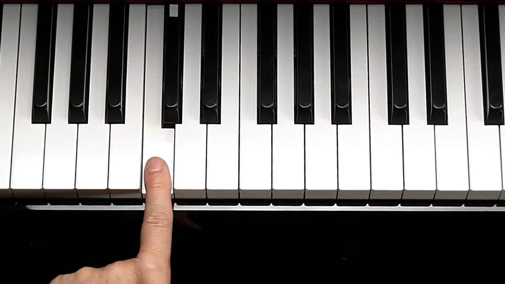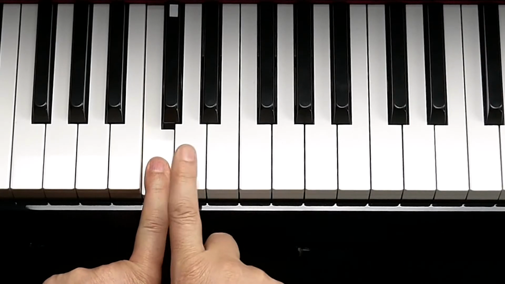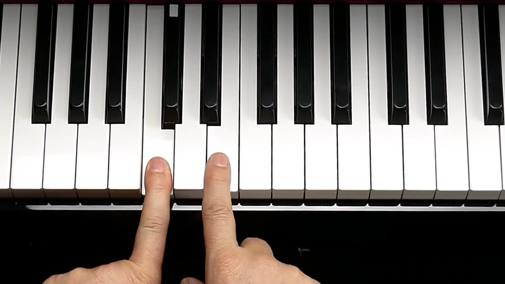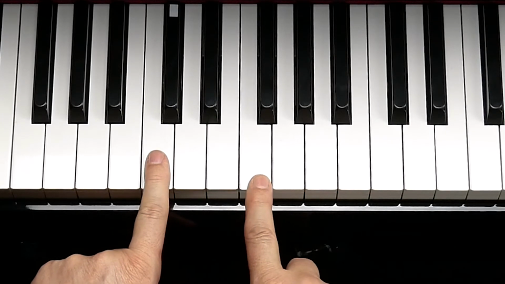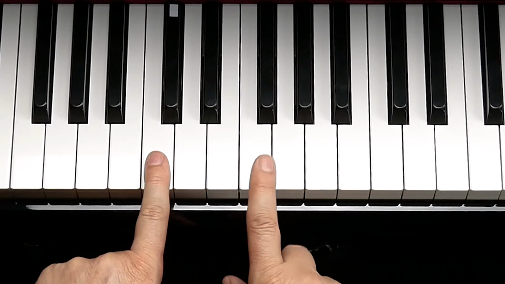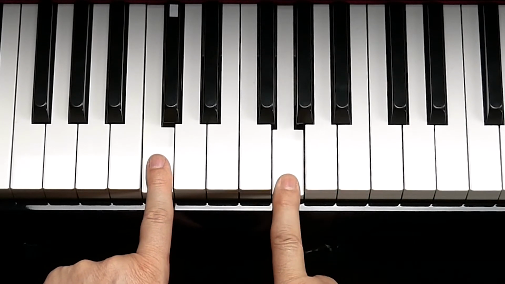For the sake of this conversation, I'm going to call C 1. So if C is 1, D would be 2, E would be 3, F would be 4. If F is 4, G is 5. So another way of relating to C, F, and G would be not to refer to it as C, F, and G, but to refer to it as 1, 4, and 5.